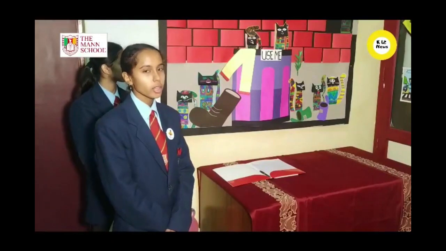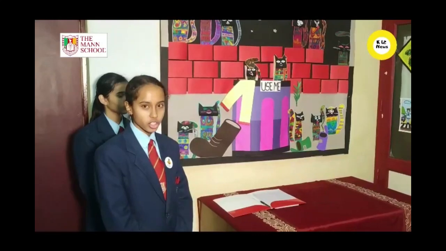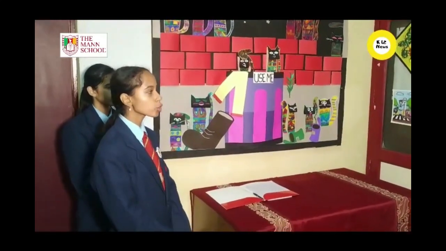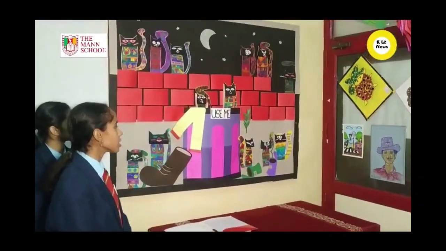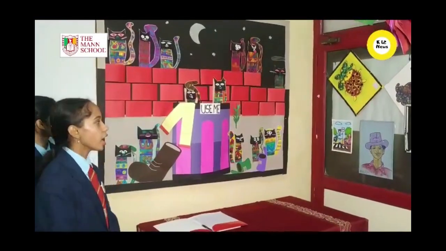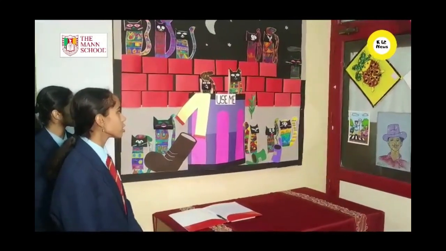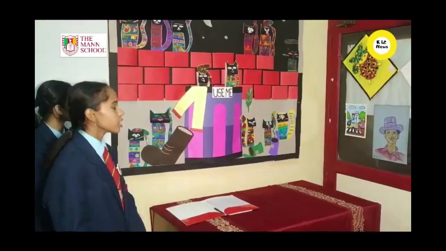Good afternoon everyone. Now we are here in the art and craft section. It's in the primary section, and here we are going to show you some of our creativity. This is a board with a handmade dustbin, made by class 2nd, and in this it's a night scene, showing how the cats play with the food and all inside the dustbin.